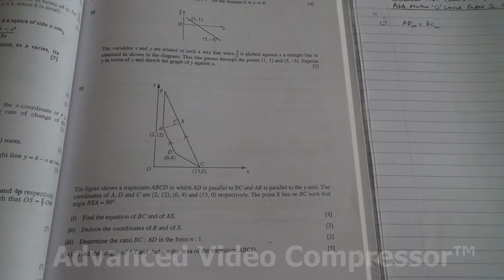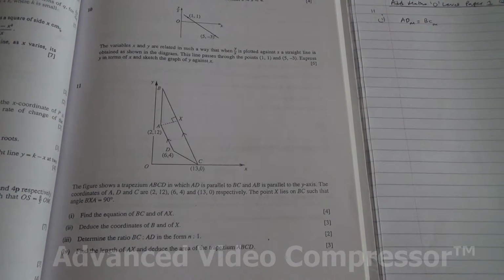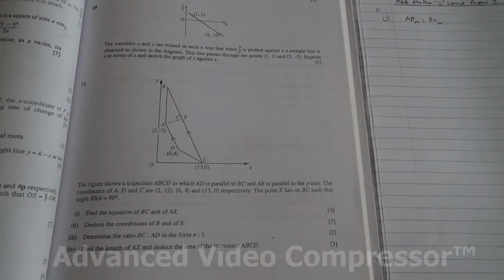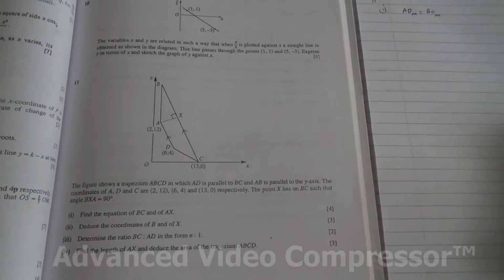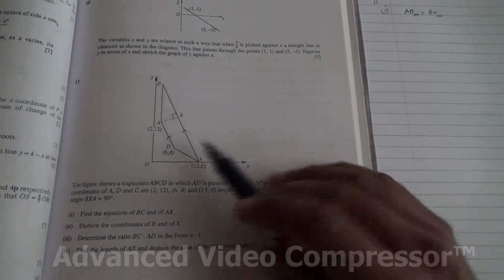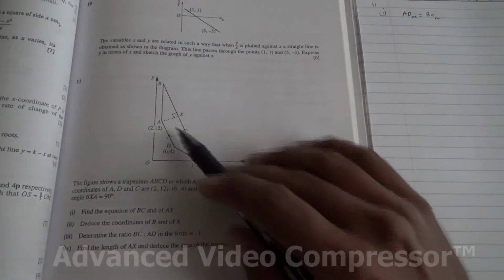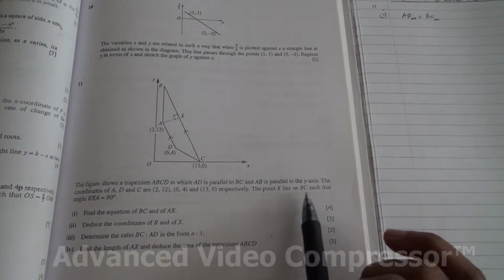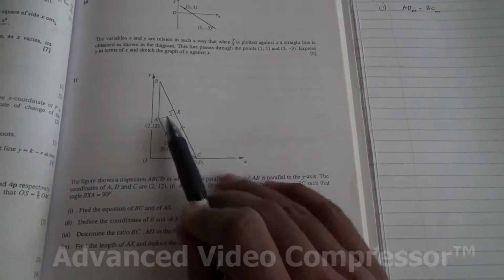Hi, question number 11. The figure shows a trapezium ABCD in which AD is parallel to BC and AB is parallel to the y-axis. The coordinates of A, D and C are (2, 12), (6, 4), (13, 0). This one is parallel to this one. And the point X lies on BC such that angle BXA is equal to 90 degrees. We need to find the equation of BC, the equation of this line.